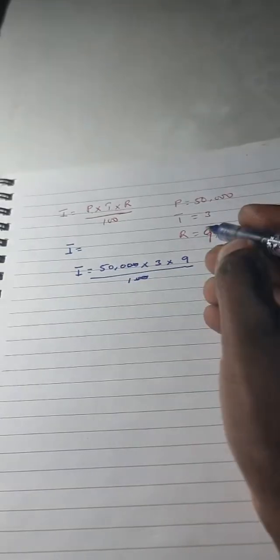So we first find the simple interest. Simple interest is equal to 50,000 as our principal, times the time, 3 years, times the rate, 9, out of 100. So this 100 will divide those two zeros. Our interest is now equal to 500 times 3 times 9. 3 times 9 is 27. So now we're going to find 500 times 27.